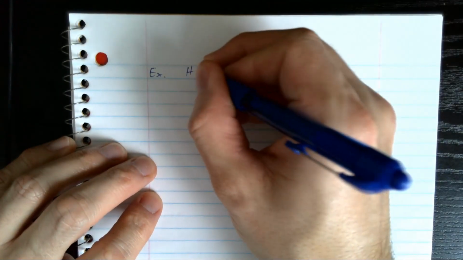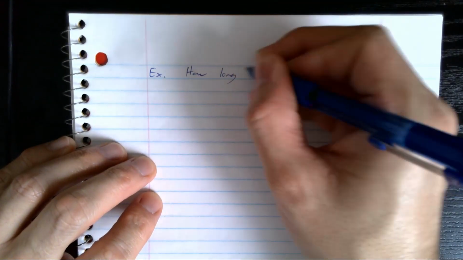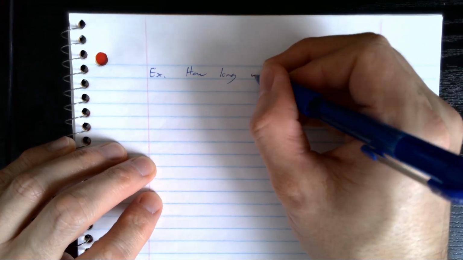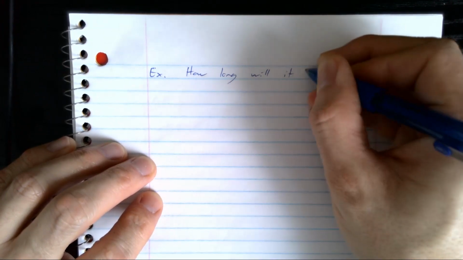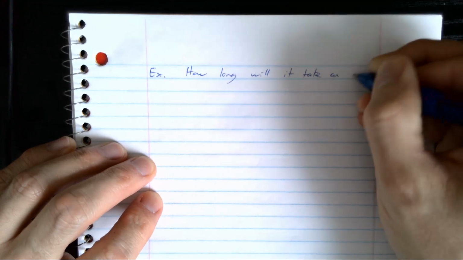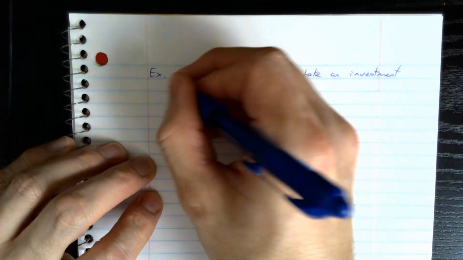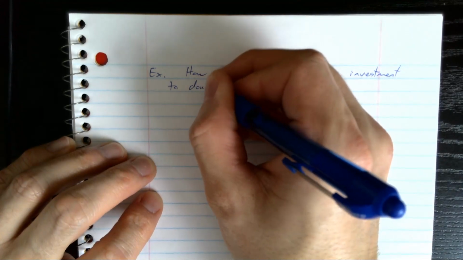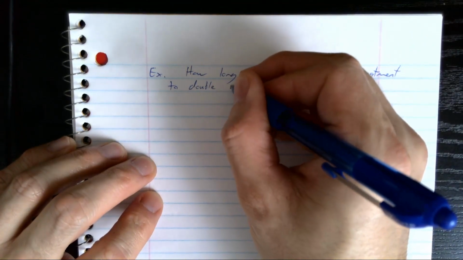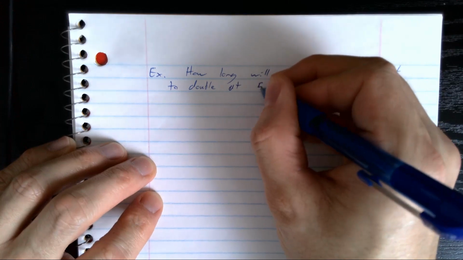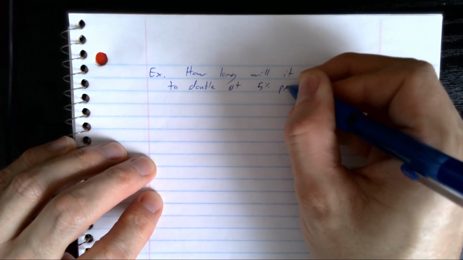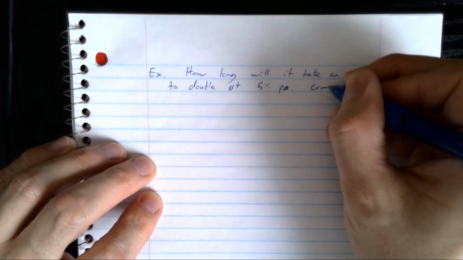Let's do another doubling or tripling question. How long will it take an investment to double at 5% per annum, compounded annually?